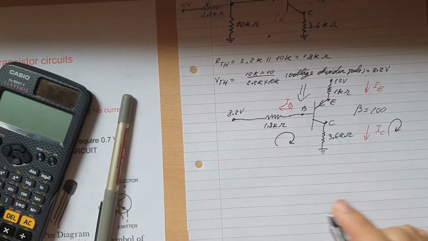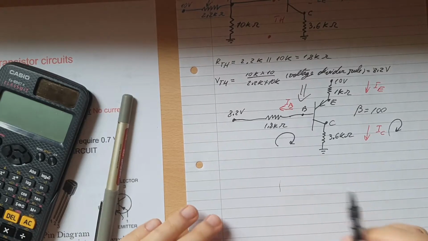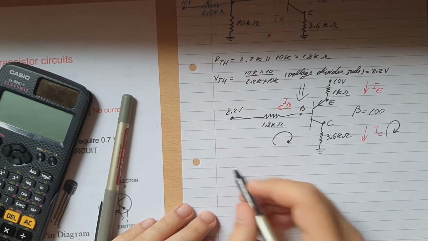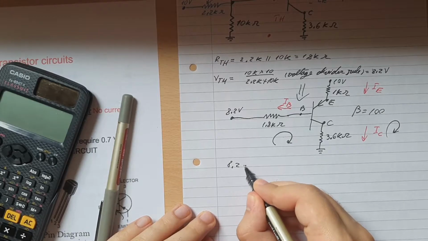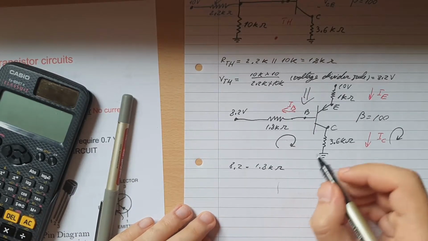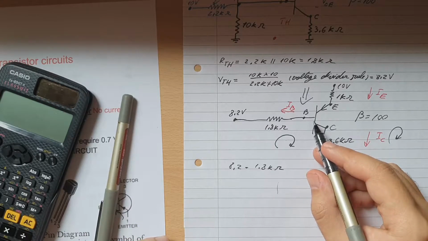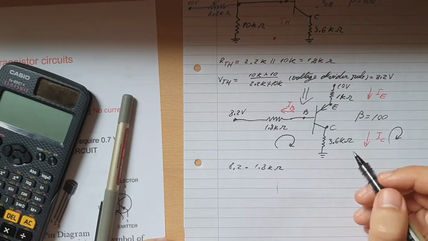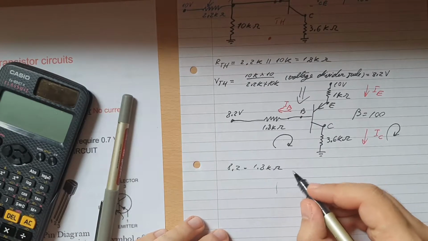Next step will be to calculate IB, because we can do that quite easily. So because we got 8.2 volts, 8.2 minus 1.8k ohms. Okay, so it goes to the IC, so that'll be minus 0.